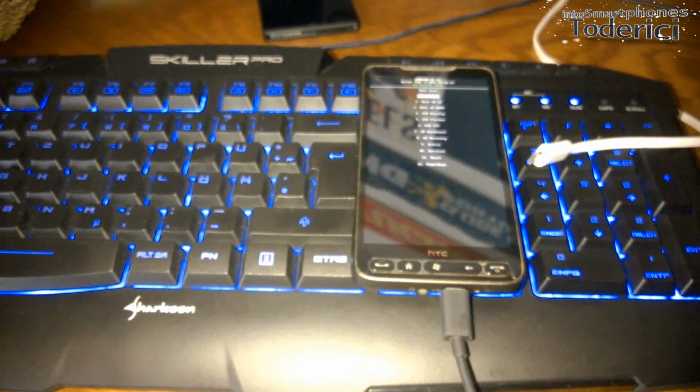Also, if you copy the recovery on the SD card, extract it again so it will be a folder. Okay, extracting right now. Okay, and it's done.